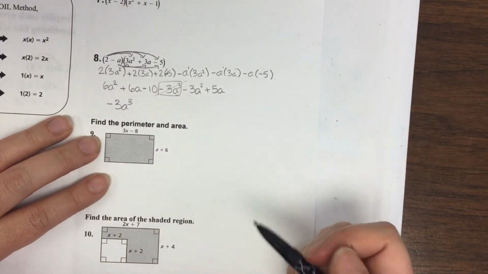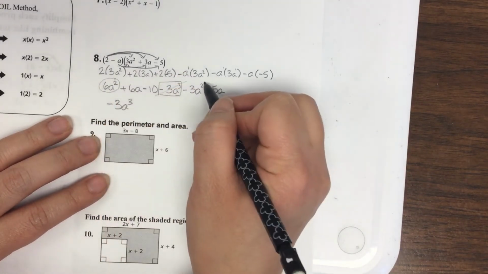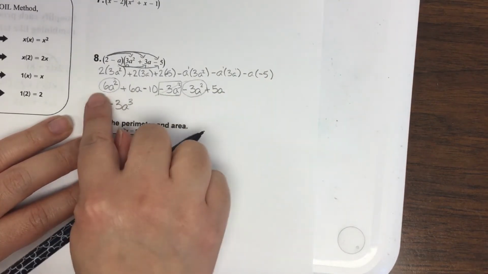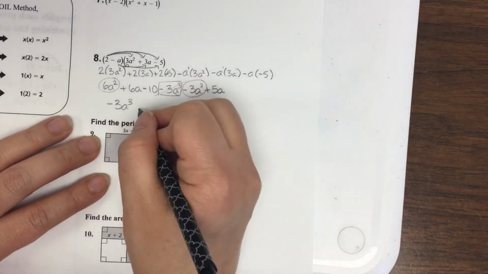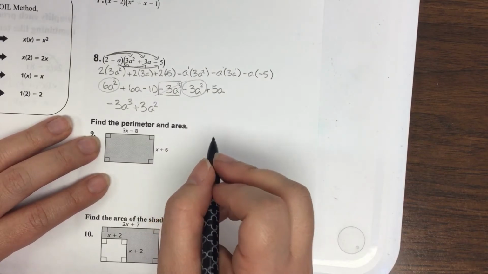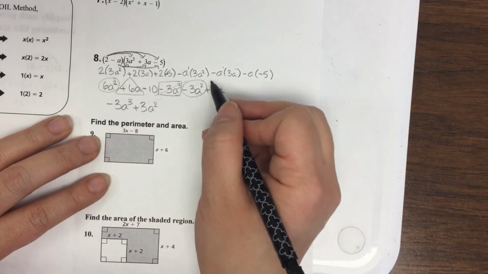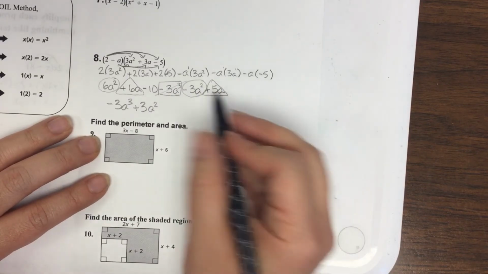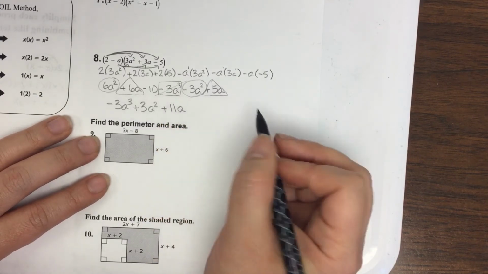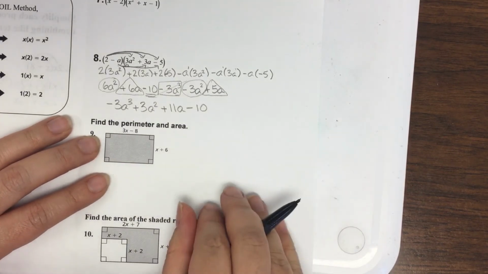Then I'm going to go to my next highest power, which would be my 6a squared and my negative 3a squared. When I combine the coefficients, 6a squared minus 3a squared is a positive 3a squared. Then I have my 6a plus 5a becomes an 11a, and my negative 10 here, my constant, stays at the end.